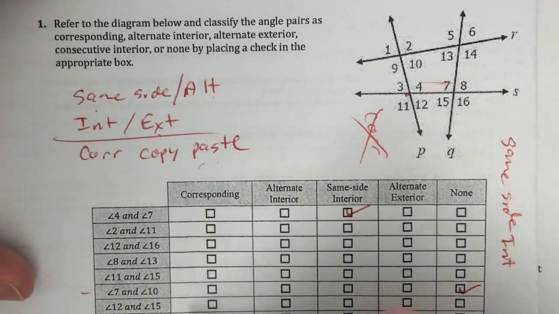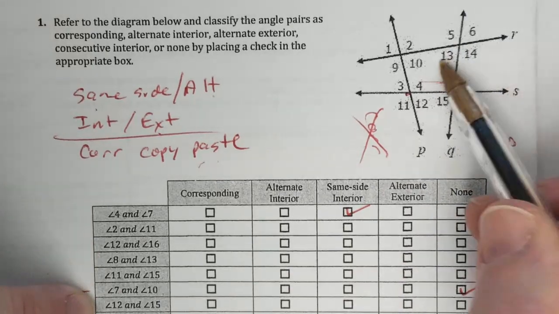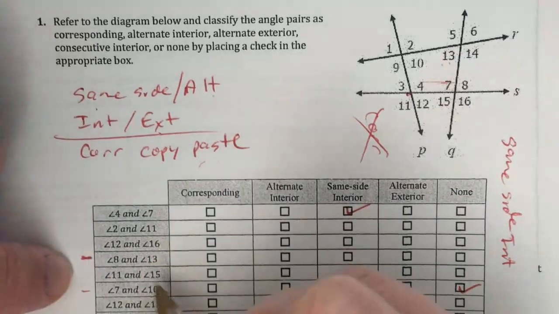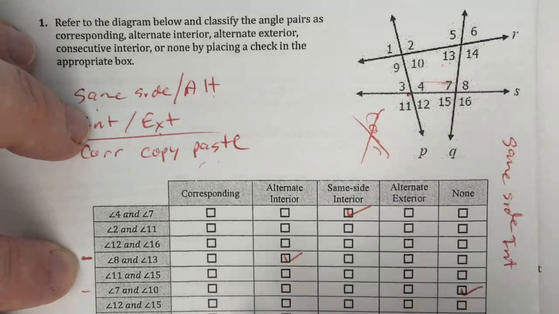All right, so then we have, so that was for 13, 18. So 13 and 8, so right here. 8 and 13, we had same side interior angles. All right, so just putting it out there. It's your job to finish those.